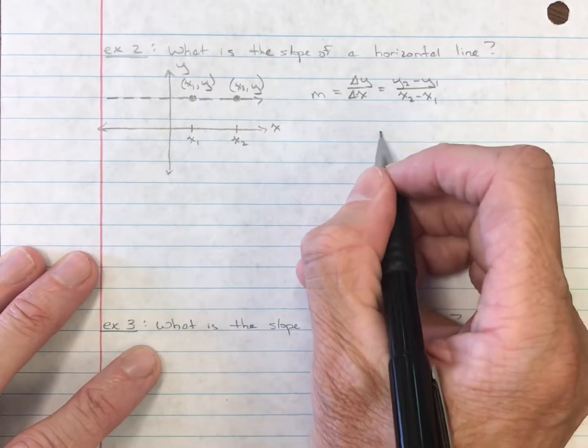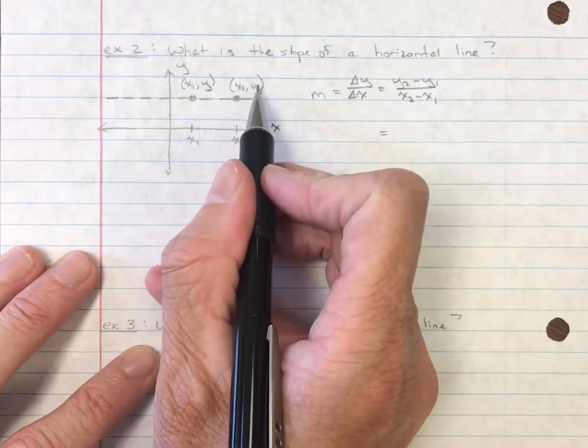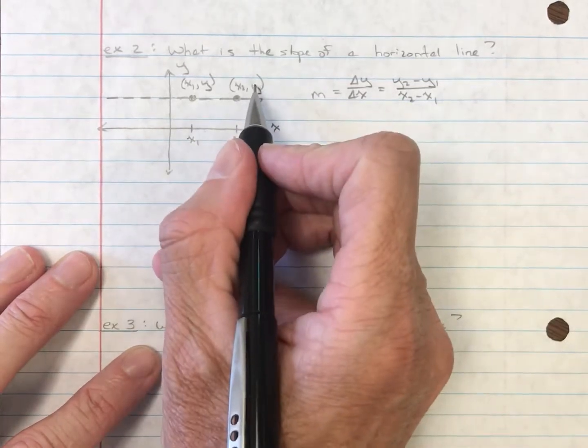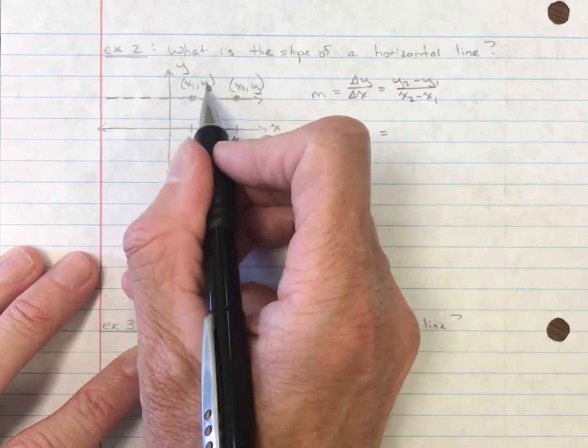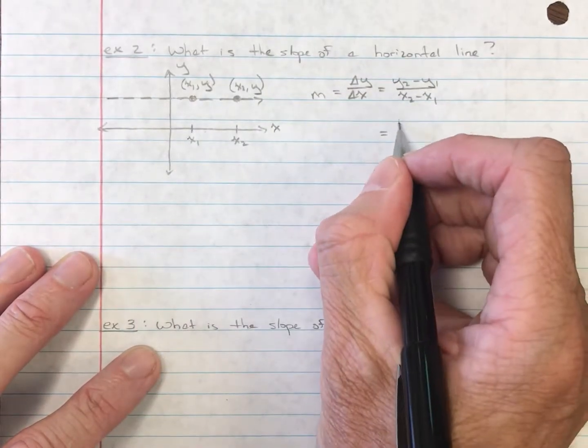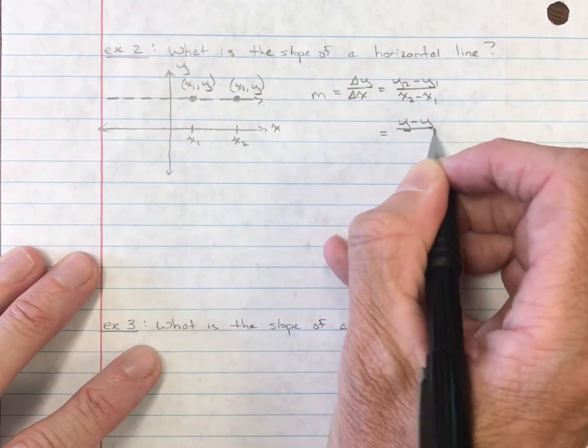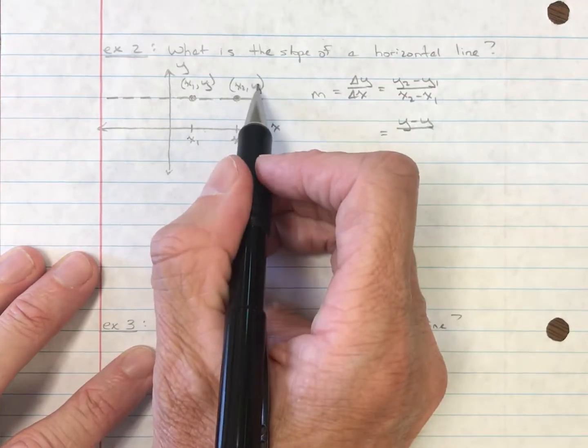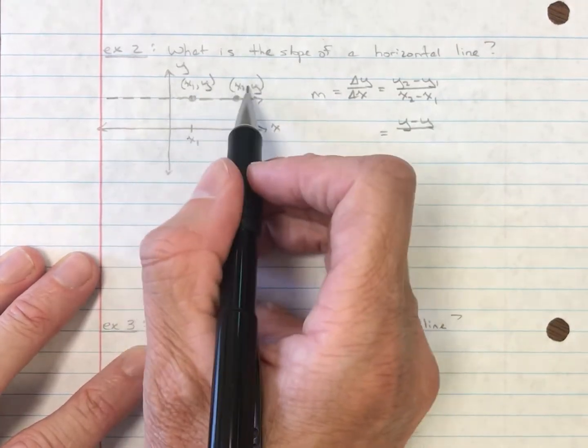And let's take a look at that. Well, if this is point 2 and this is point 1, this is y2 and this is y1. So it's y minus y. Notice that it did not change in the y direction.